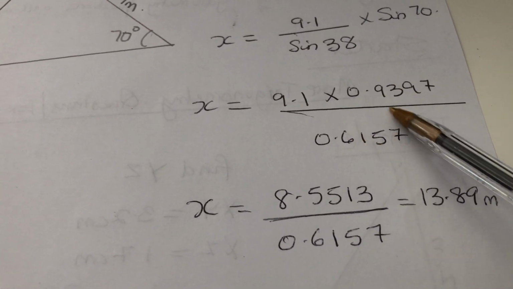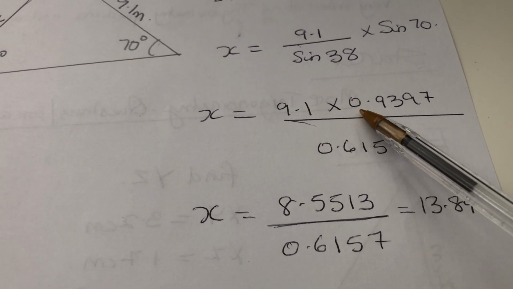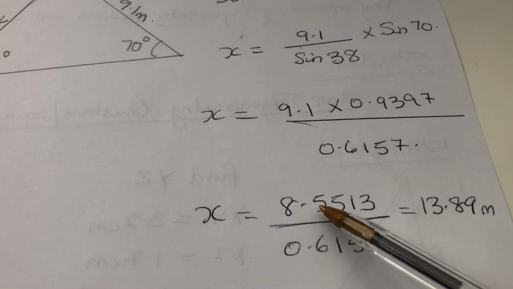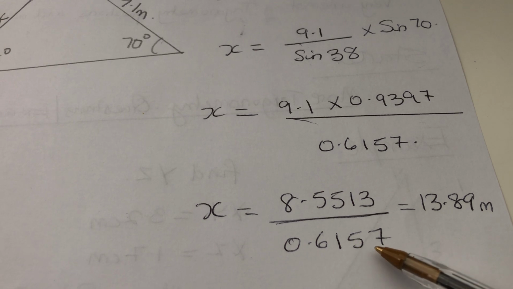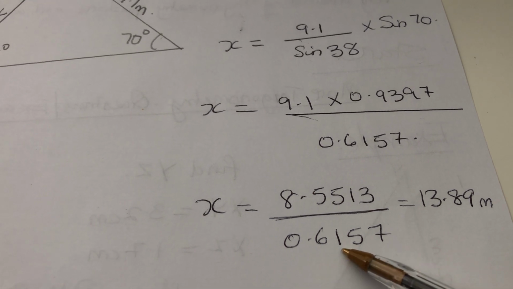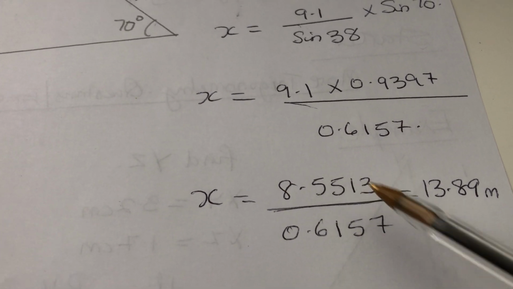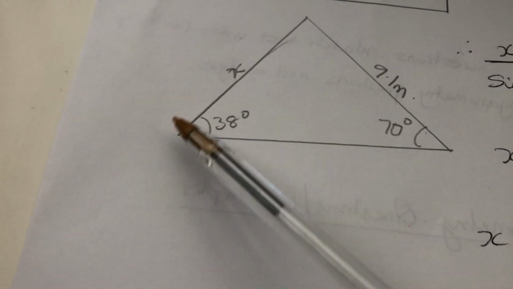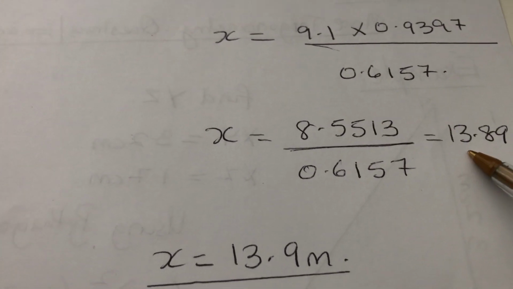If you use the calculator right, the numerator 9.1 times 0.9397 will give you 8.5513, all divided by 0.6157, and you get 13.89 meters to 2 decimal places. x is a length, so it will be in meters.